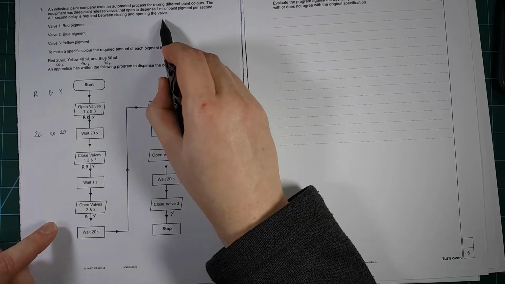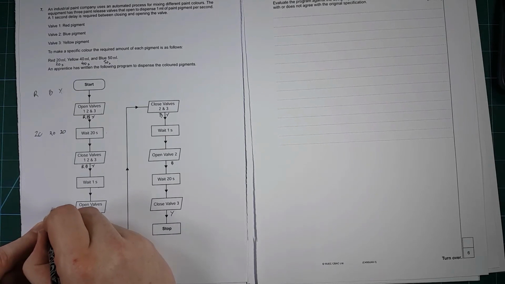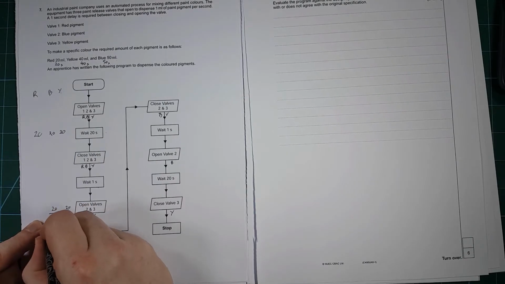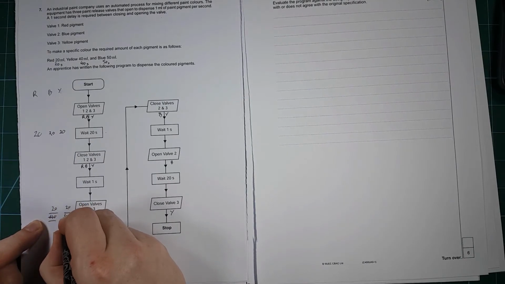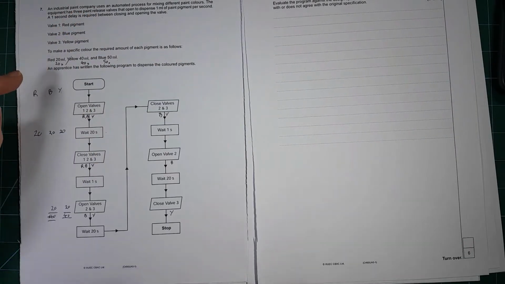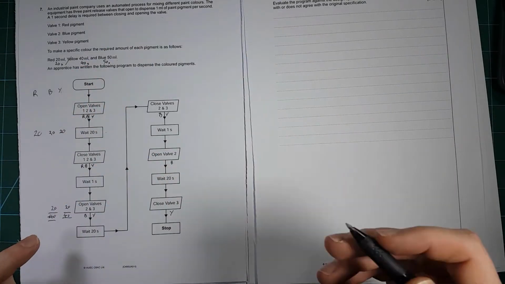Then we close them here. Then we're going to open the blue and the yellow, and we're going to deliver 20 milliliters of that one, 20 milliliters to that one, which gives us a total of 40 of that one and 40 of that one. So far we've done the red correct, the yellow is now correct, and the blue needs 10 more.